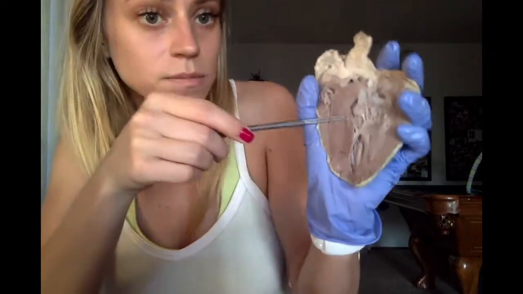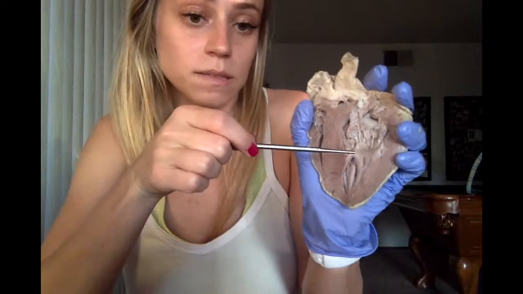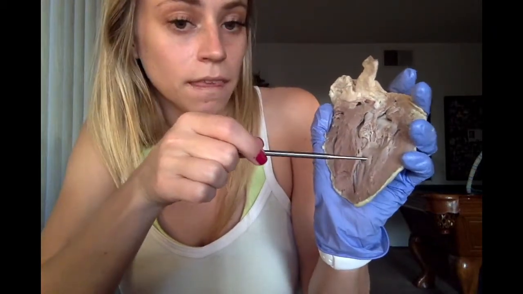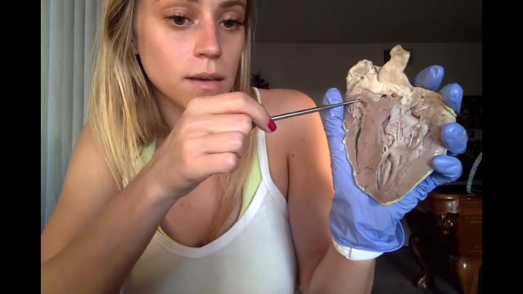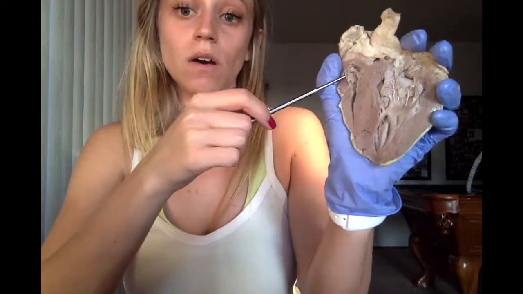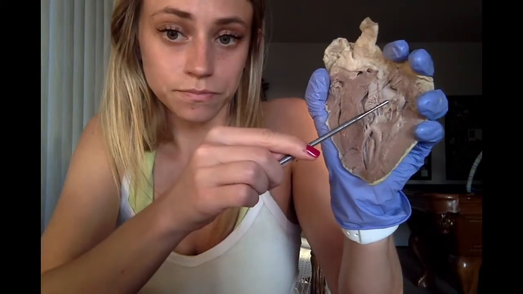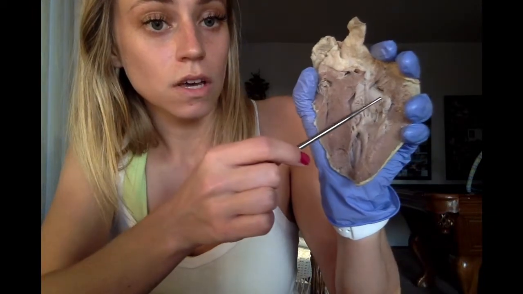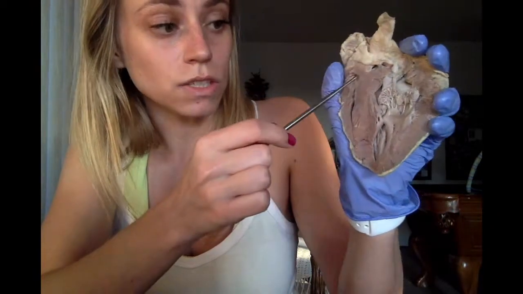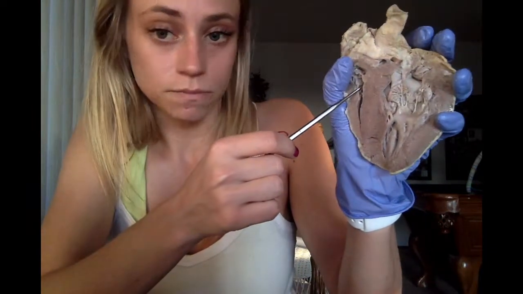And then the cusps of the valve, so each valve has a different number of cusps. The mitral, so the left AV valve has two, whereas the tricuspid, or I'm sorry, the bicuspid here has two, and the tricuspid has three cusps.